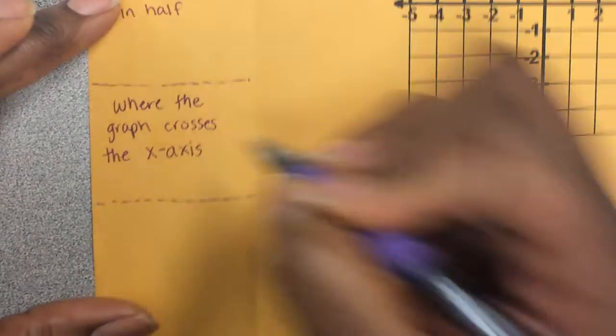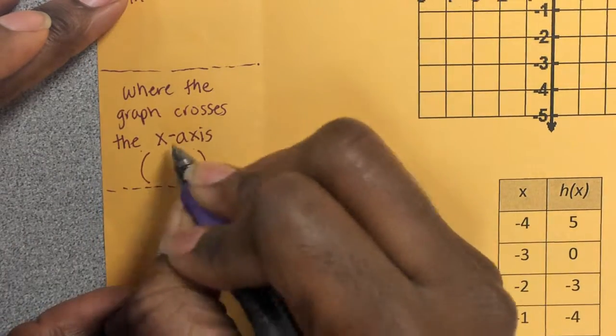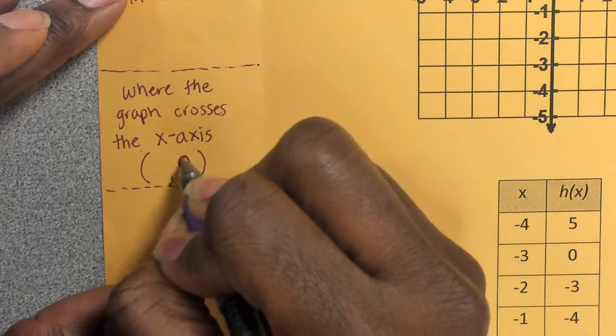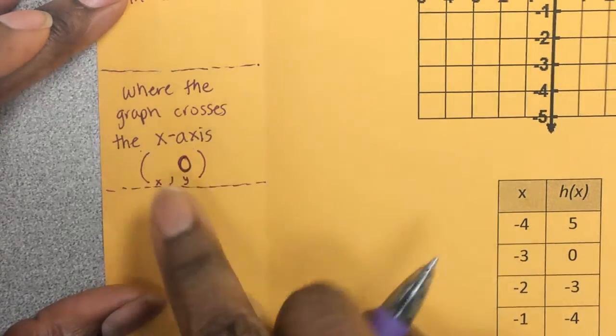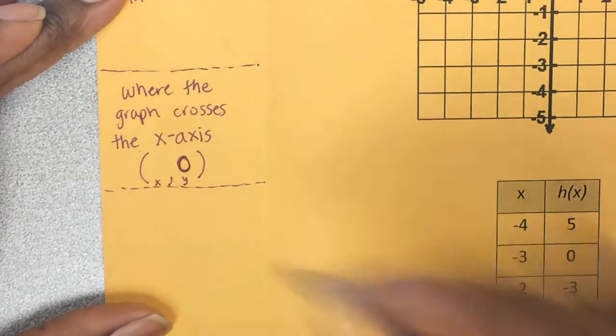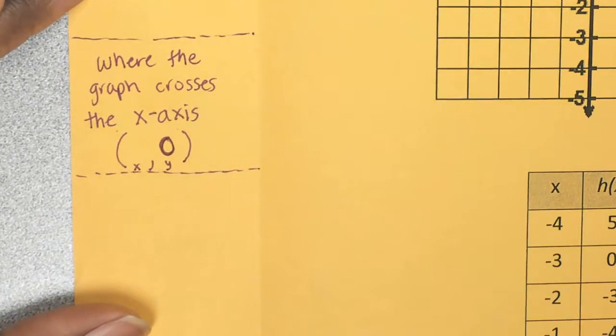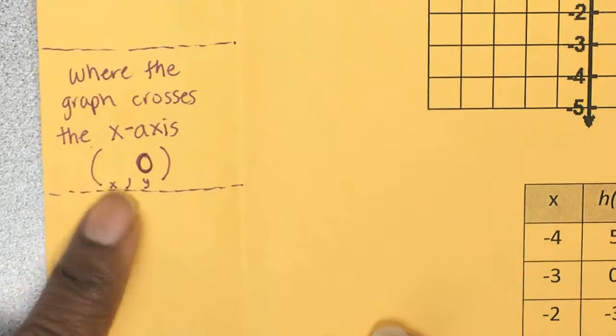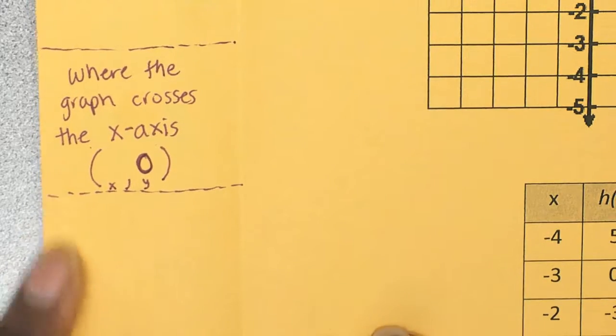And remember, a zero is talking about an x-intercept. So that y value, that's where you put the 0. It cannot be a 0 in the front if it's an x-intercept. The 0 has to go back there. So that's your definition for zeros, where the graph crosses the x-axis.